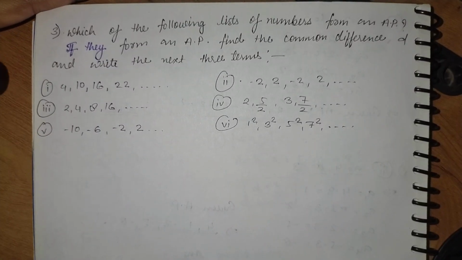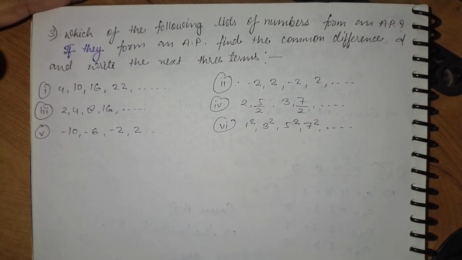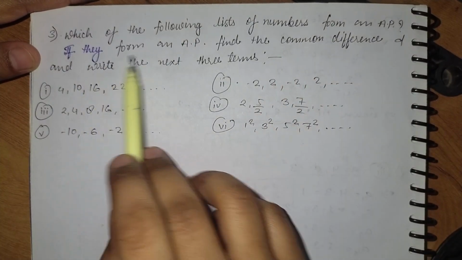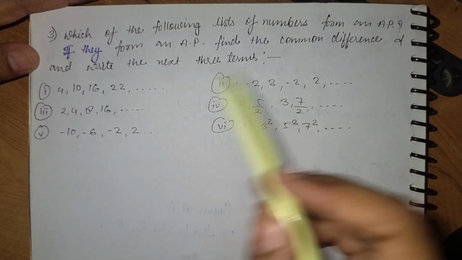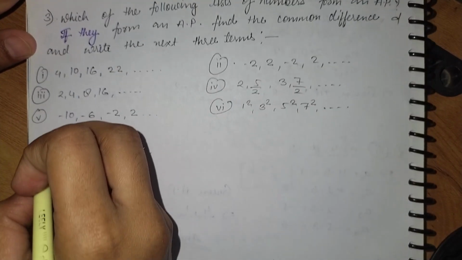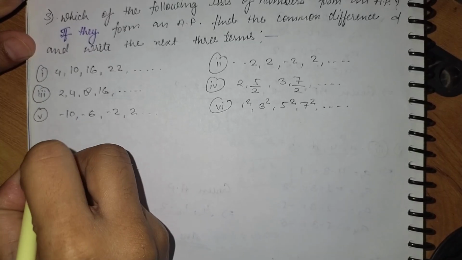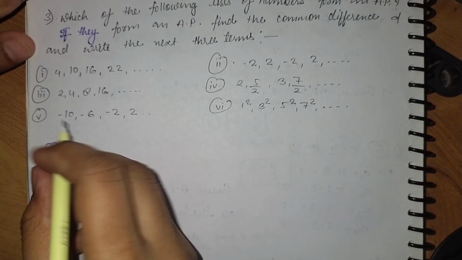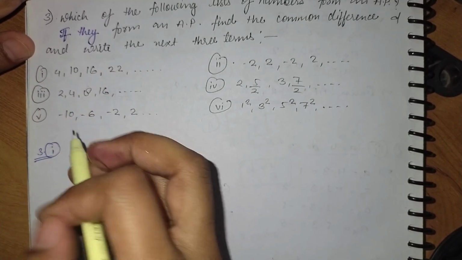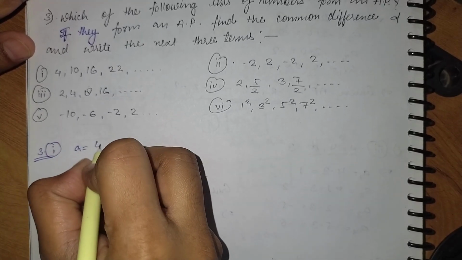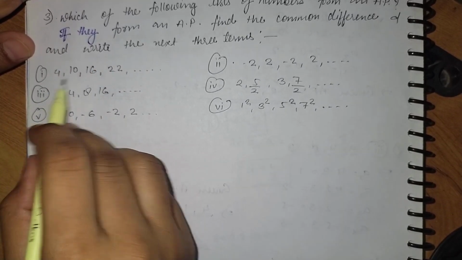Now let us solve question number 3. Which of the following list of numbers form an AP? If they form an AP, find the common difference D and write the next three terms. So if we write the first part of the third question, we have to see if this is an AP or not. So given A is 4 and common difference should be constant.